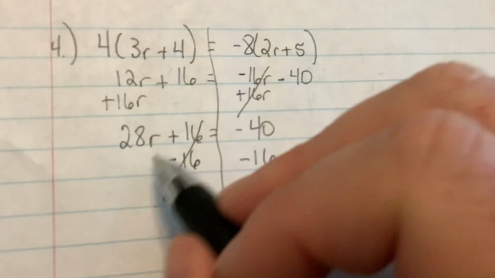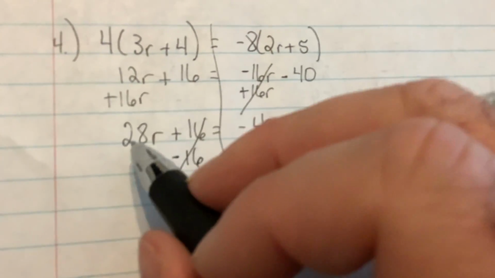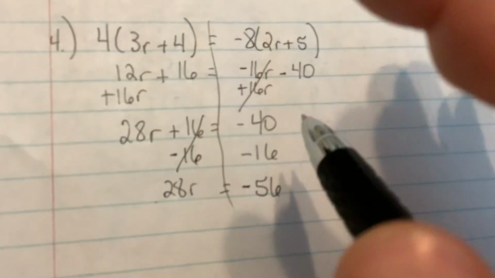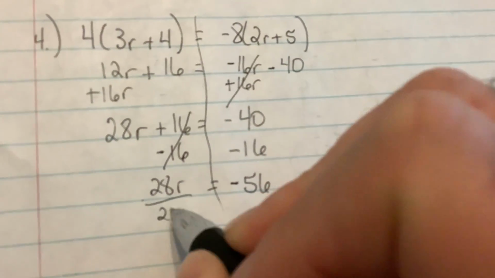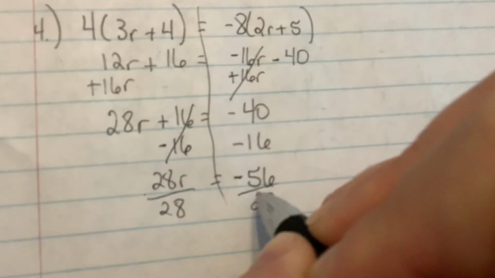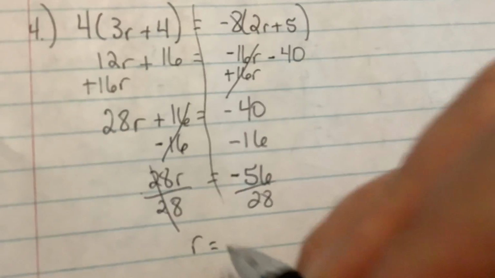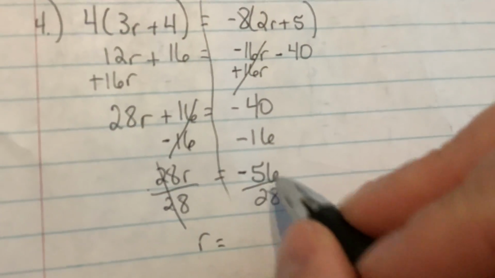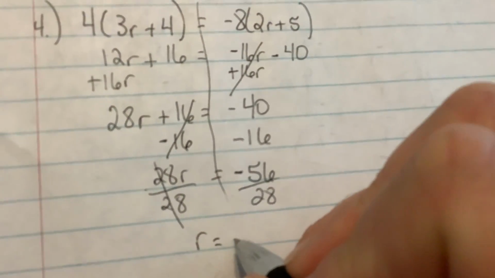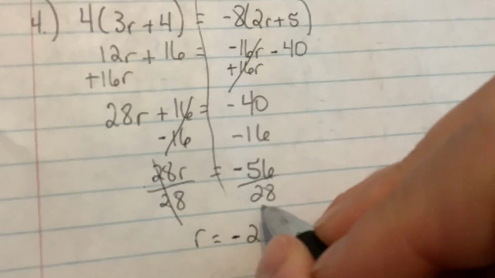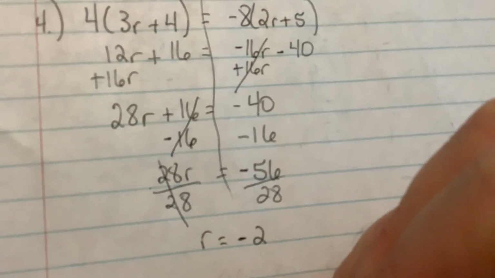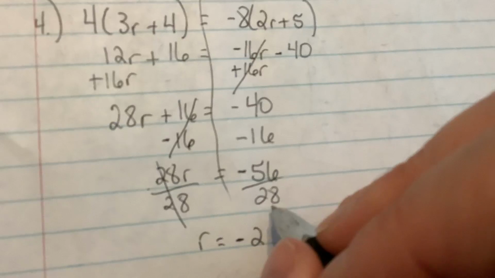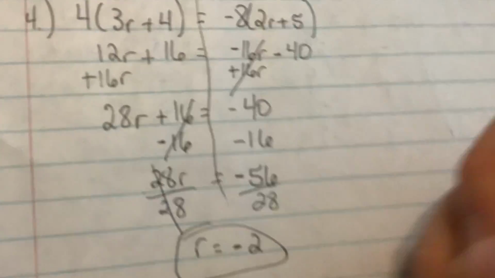See, if we tried to divide first, we would have had 16 divided by 28. That makes it harder. Now we can just divide by 28. And they cancel out. That was easy, no fractions. And then over here, negative 56 divided by 28 is negative 2. Negative divided by a positive is negative. And 56 divided by 28 is 2. So our answer is negative 2.